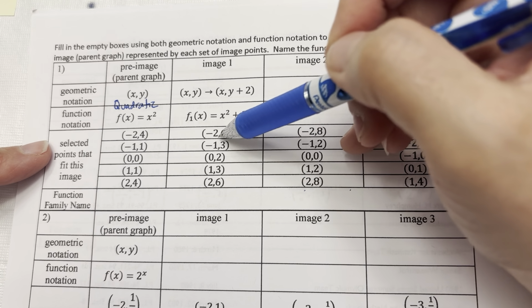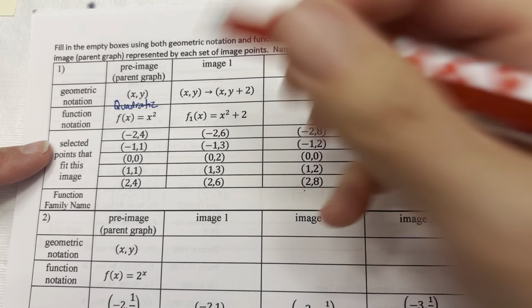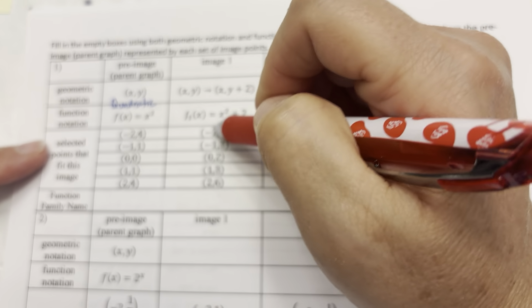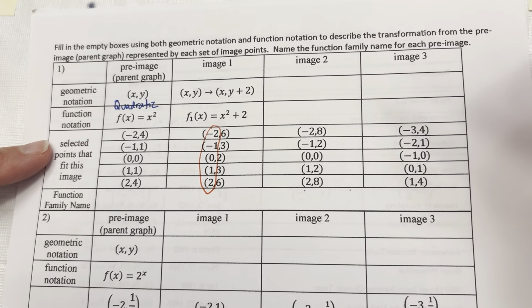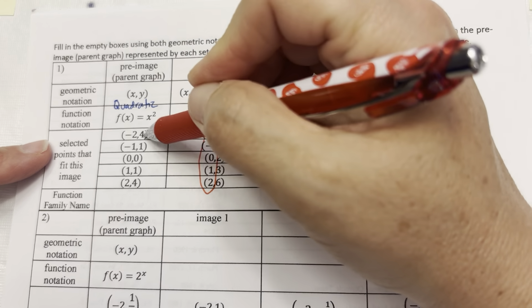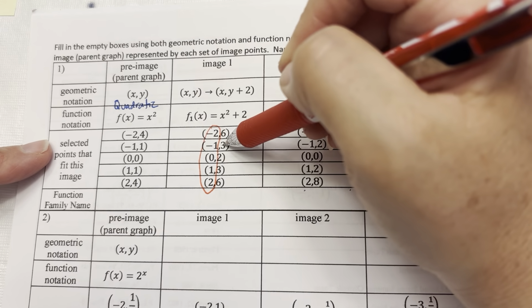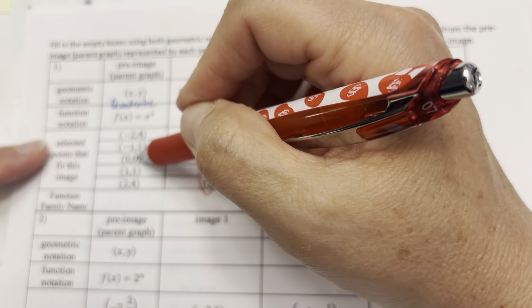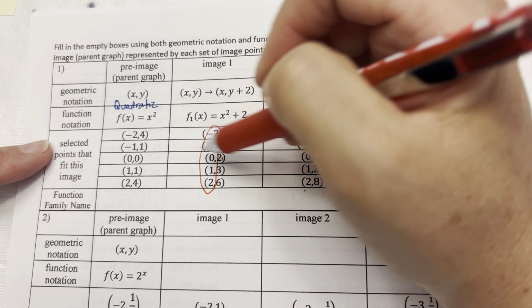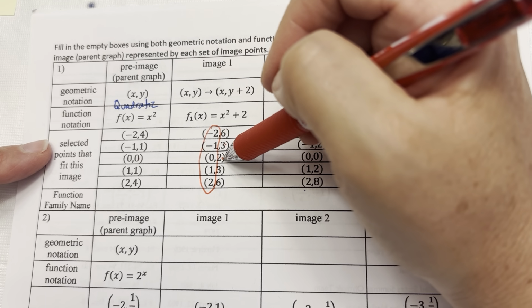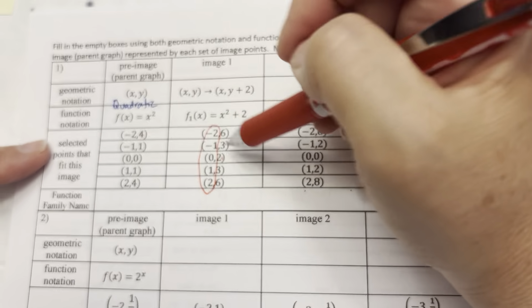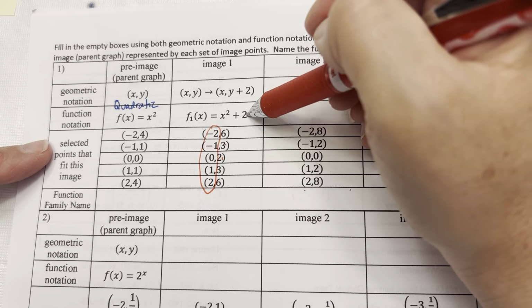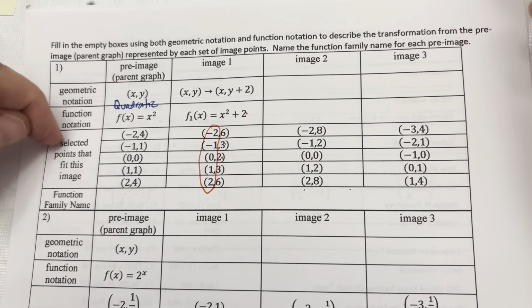One of the ways I can see this in the points is I'm looking at these x values, and I notice that the x values don't change. And the y values go 4 to 6, 1 to 3, and this 0 is definitely a clue that it goes to 2. Because it goes 0 to 2, I know I'm not multiplying, because 0 times anything would just be 0. So that agrees with the fact that this function is x squared plus 2.